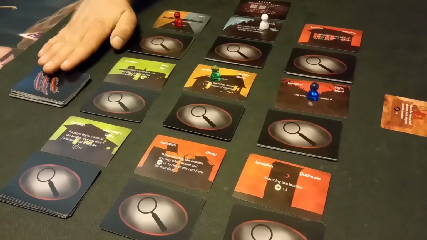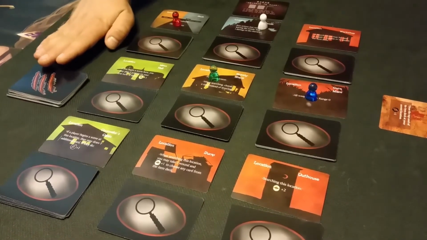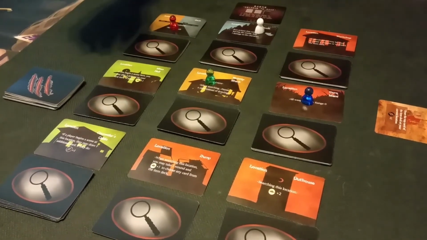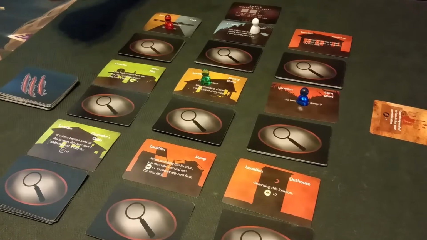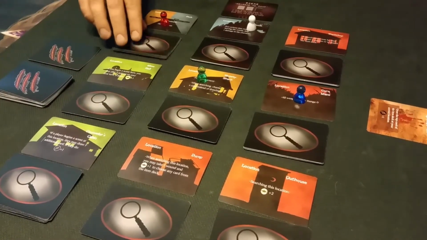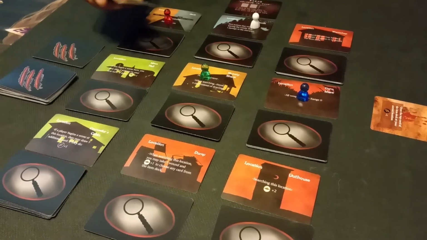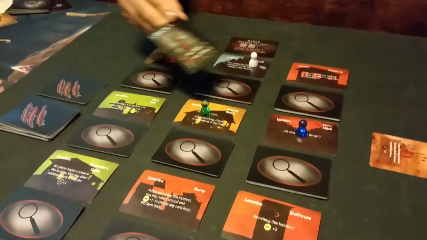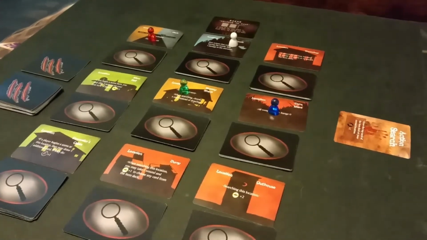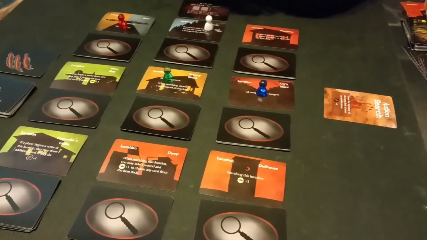Once the track accumulates cards equal to the number of players, minimum 3, and we have 3 players in this game, then the players' turns will pause and the horror will activate. So we're going to put 1 over in the horror action track. The red player is going to take the top card from his search, finding a canoe oar, which is fantastic. He's going to take that and put that on his board, so he has something to fight with.